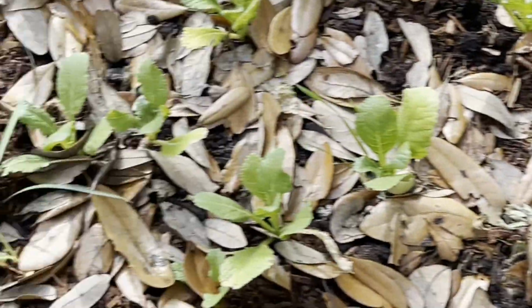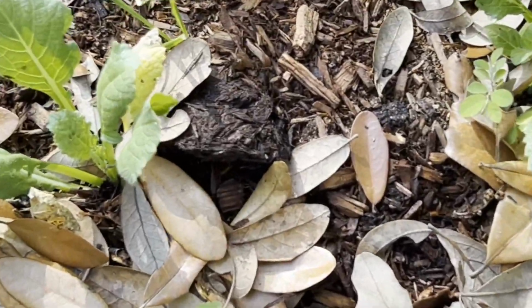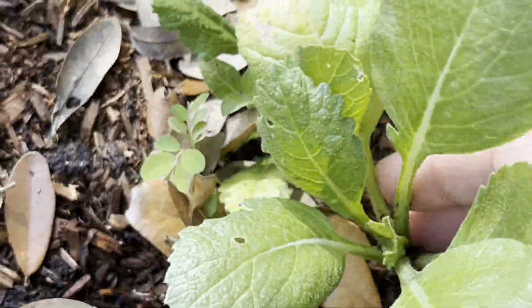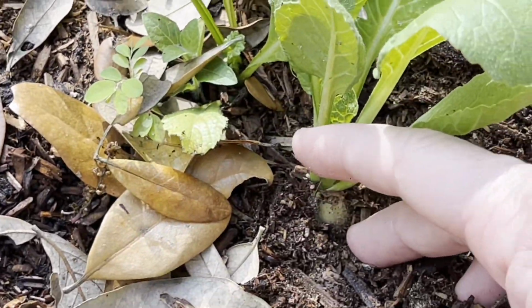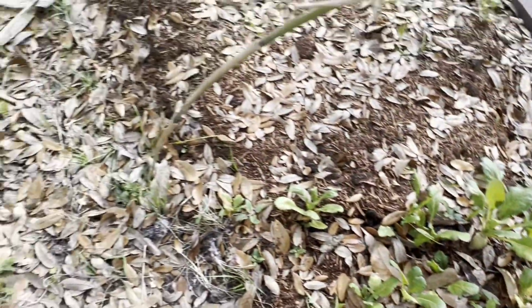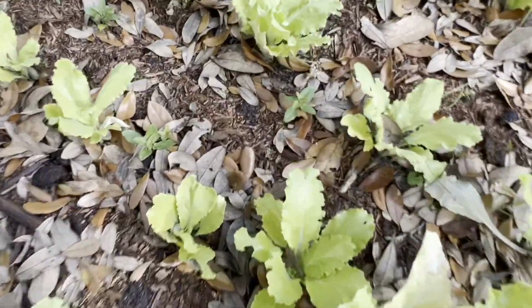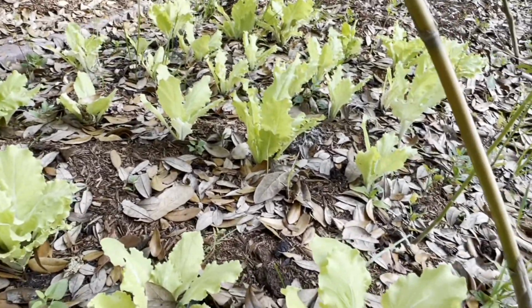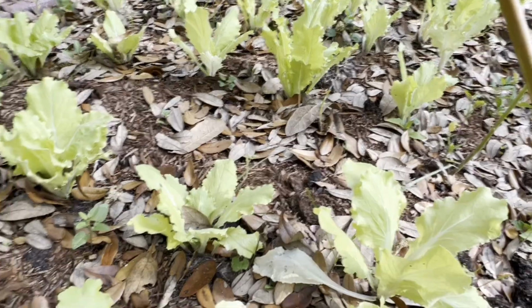If we move on, you can see another radish. The leaves are a little different on this guy, but these two are starting to make that root. And if we move over to this bed, this is Chinese cabbage, so Brassica napa.